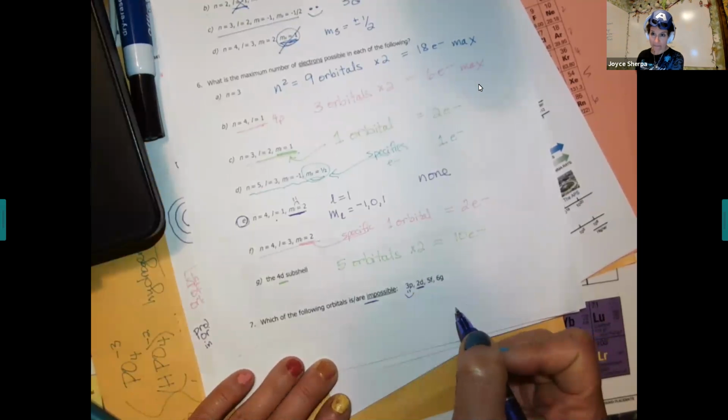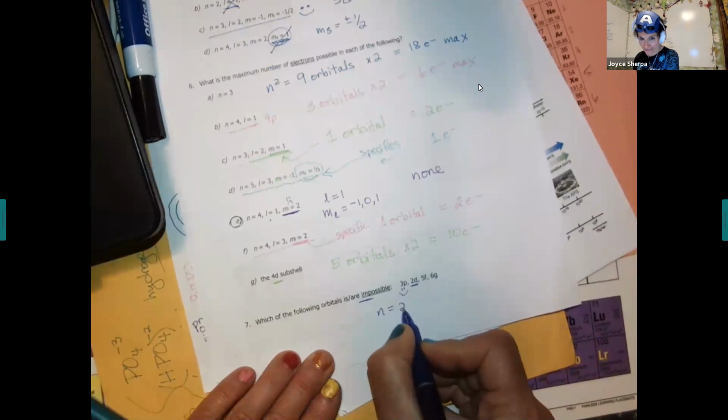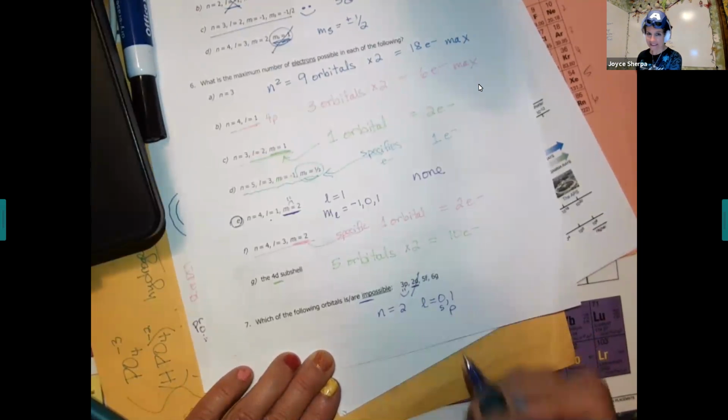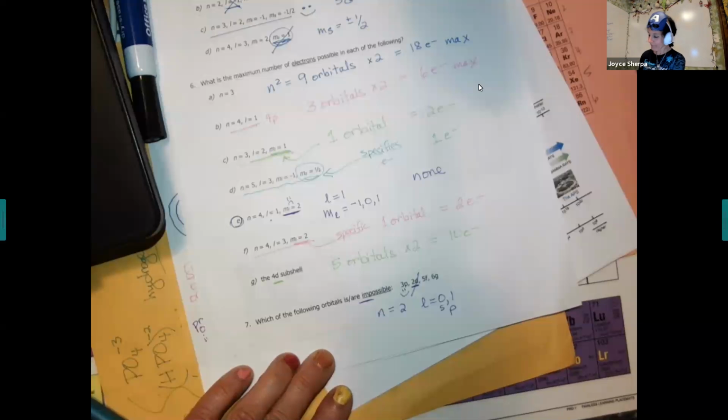Okay. All right. Which of these are impossible? The other term is improbable. Yeah, or not possible. So 3p is good. 2d is no good. So when n equals 2, L can only equal 0 or 1, which is S and P. So the 2D is the one that is no good.